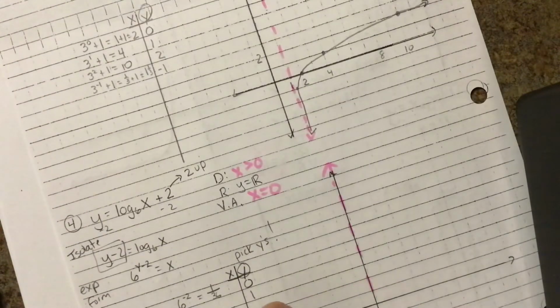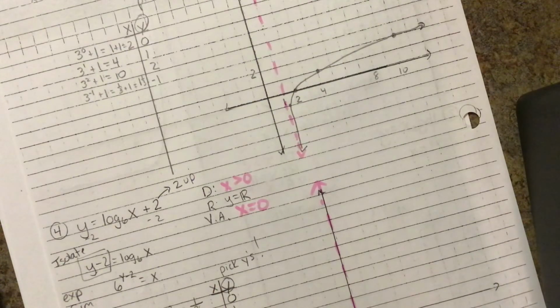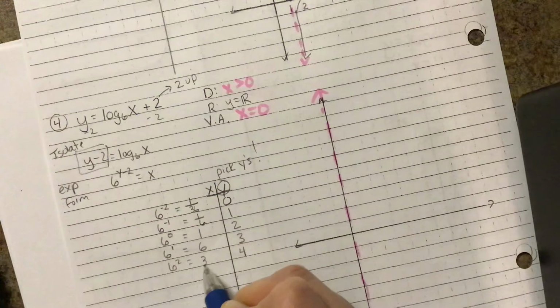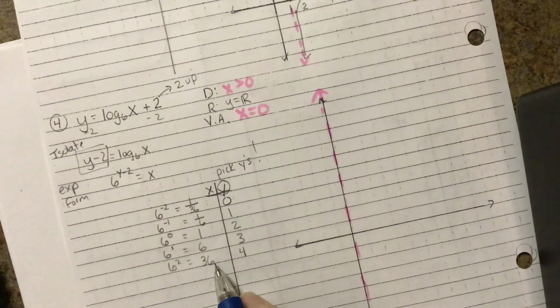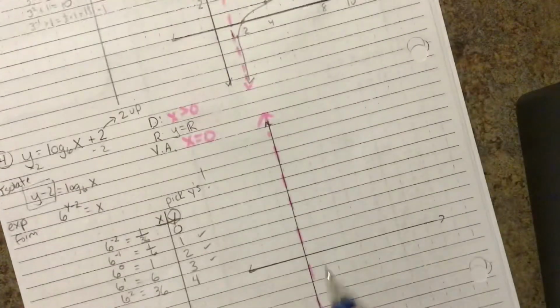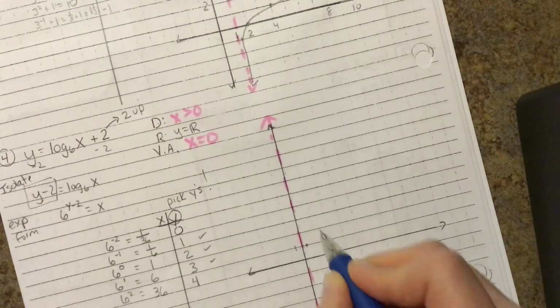How about 1? That's 6 to the negative 1, 1/6. Well, that's a little better. How about 2? That's 6 to the 0, 1. Plus 1. All right. 3: you get 6 to the first, 6. 4: 4 minus 2, I get 6 squared, 36. All right. Well, I know I can get these 3 on. All right. I've got 1/6, 1, 1, 2.